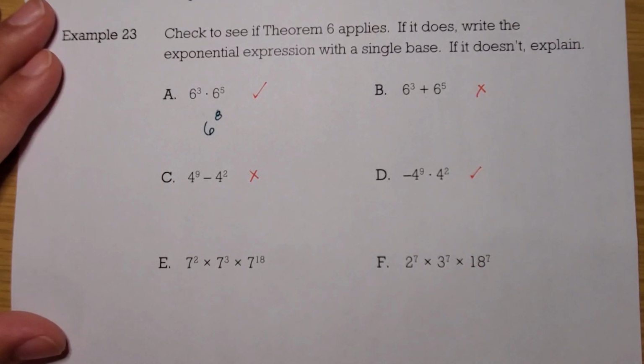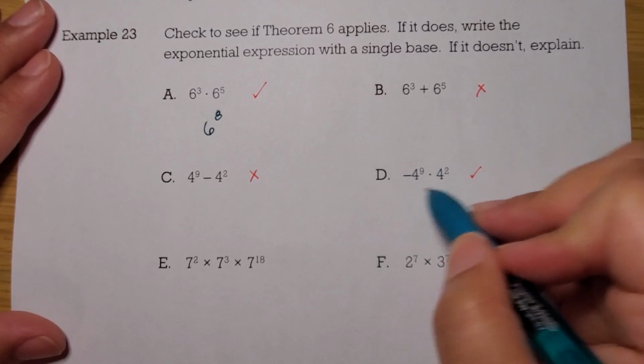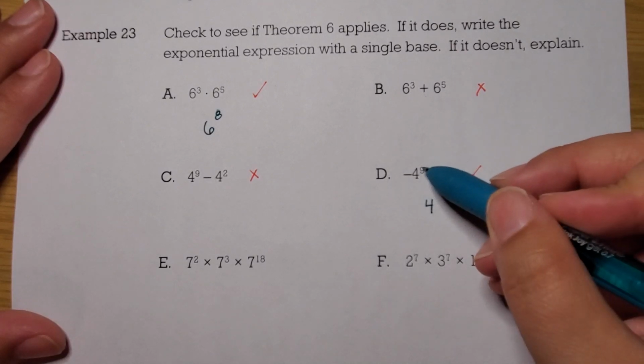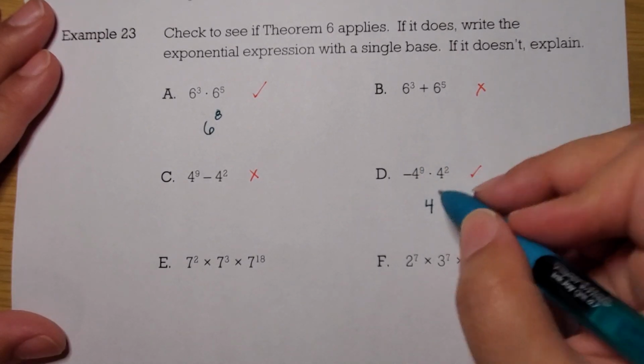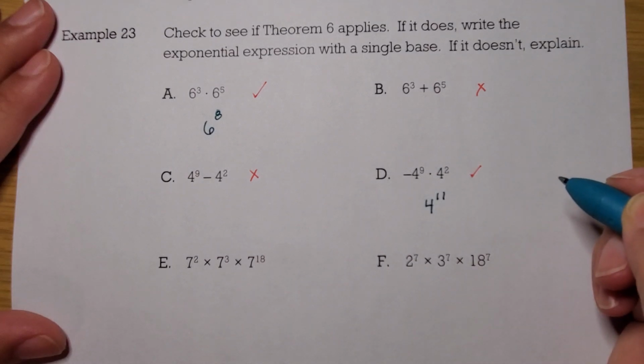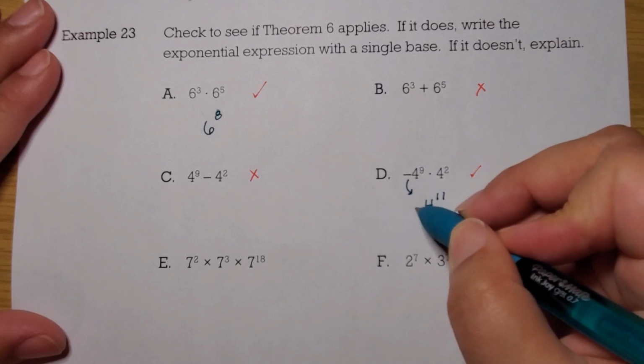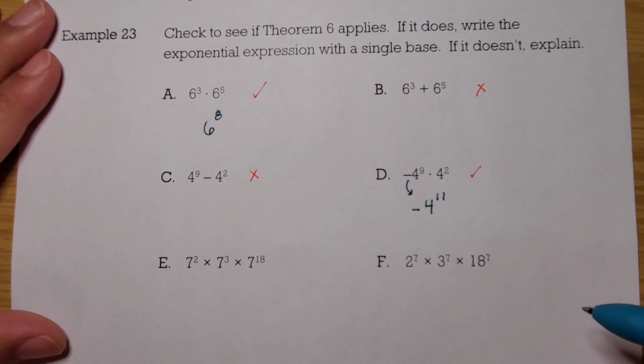So the base of both these expressions is 4, so we can apply the property. Our base for our answer will be 4, and then we add the exponents, 9, 10, and 11. Since we had this negative sign, this additive inverse, it just comes down and hangs out front of our answer.